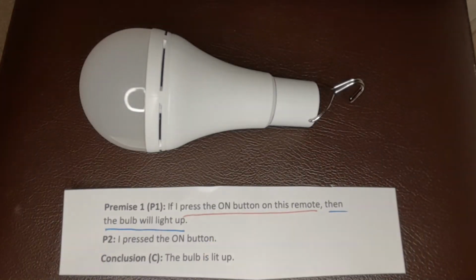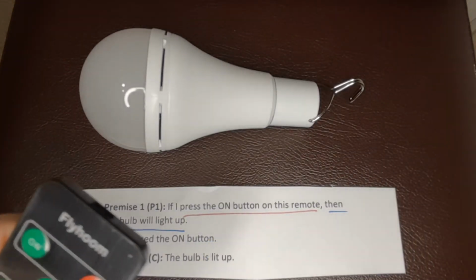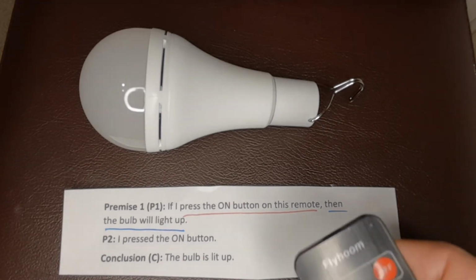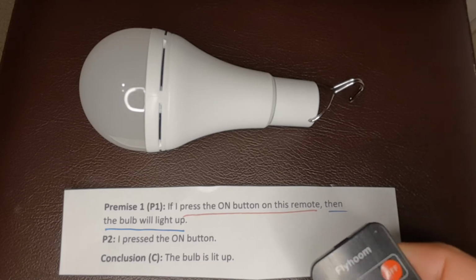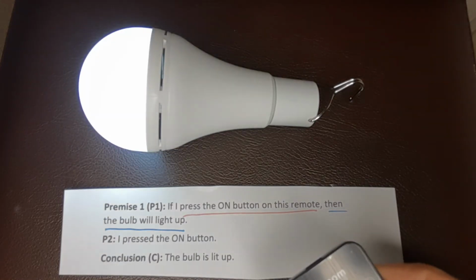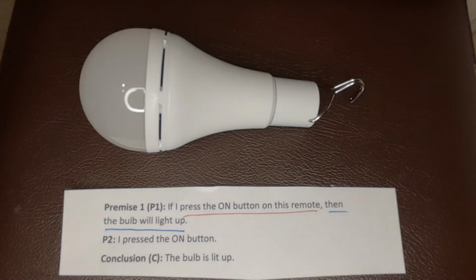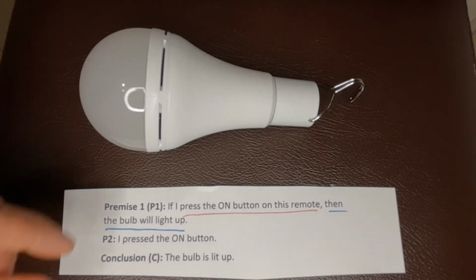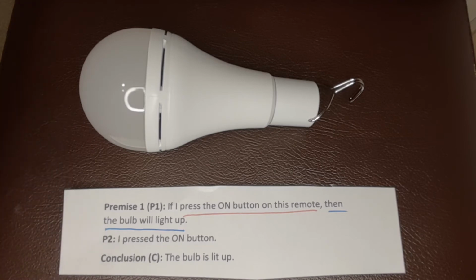I already know, because I've tested this device, I've tested the remote, I tested the bulb, that if I press this on button it's going to light up. And just to prove it, yep, there we go. So that's a valid argument. We tested it. P1 and P2 are true. The conclusion is true. It's sound.